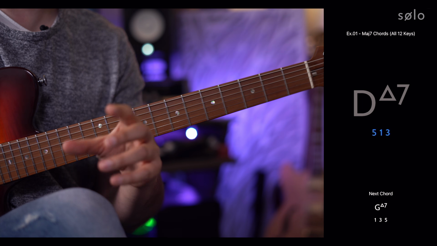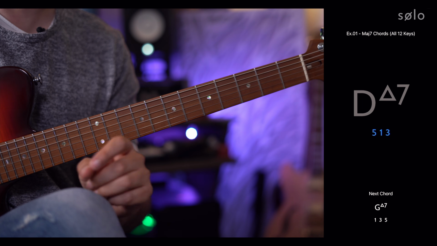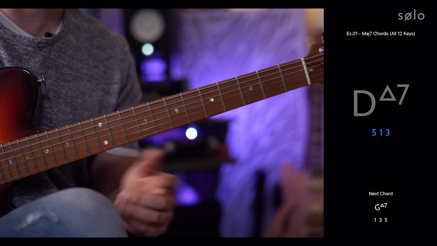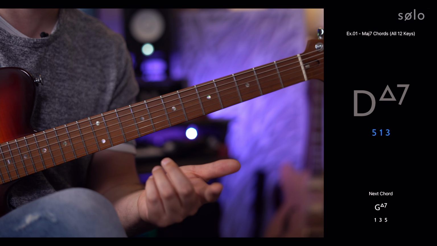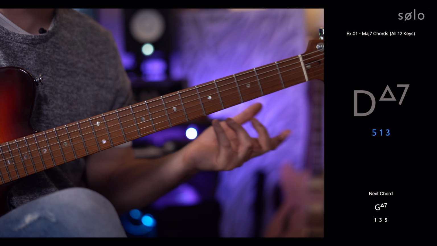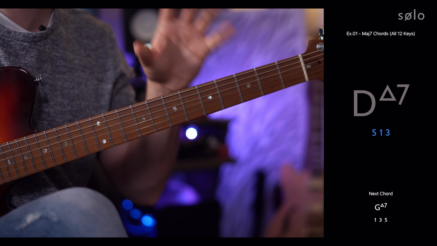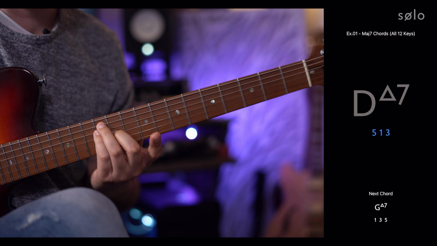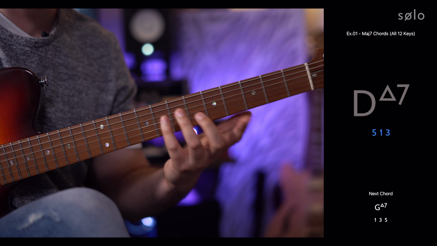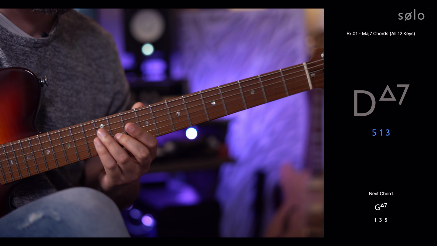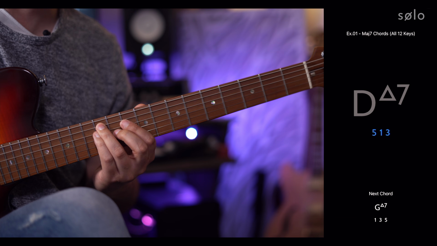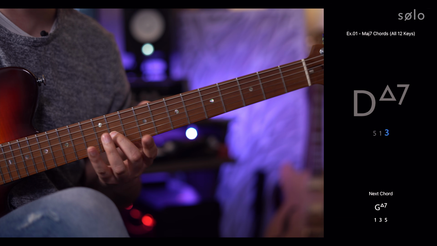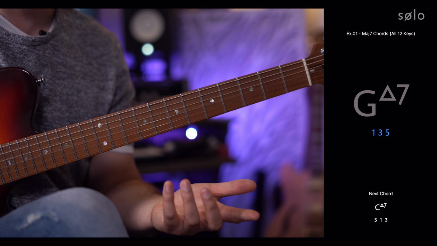Now solo is asking for a D major triad, but it's asking for a second inversion D major triad because the 5th is now in the bass. So my job is to figure out on this string set, where do I play a second inversion D major triad, and it would be all the way up here. So we're not voice leading in this case, we're playing the specific triad solo is asking for. So now I've got the 5, the 1, and the 3, played in the order that solo is asking for.